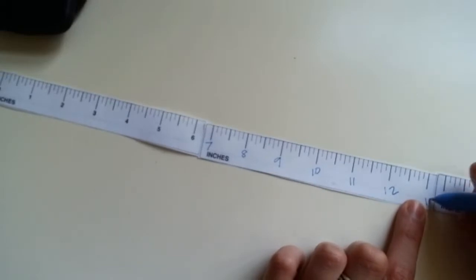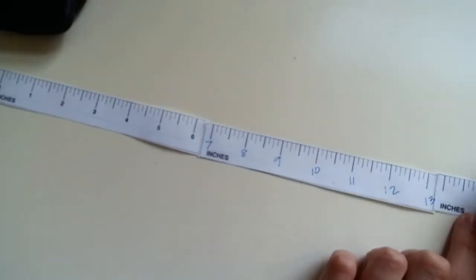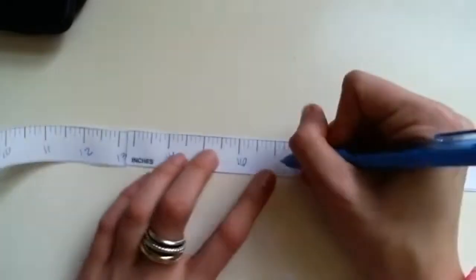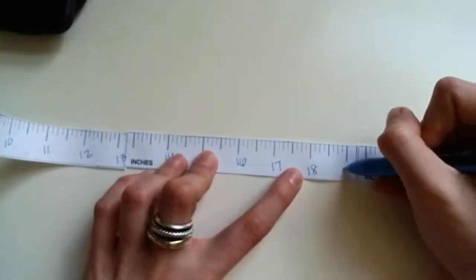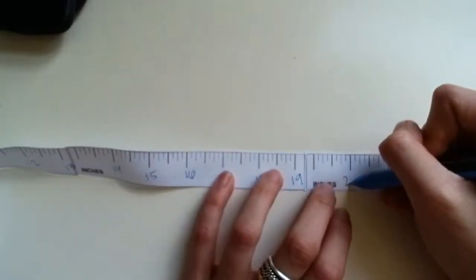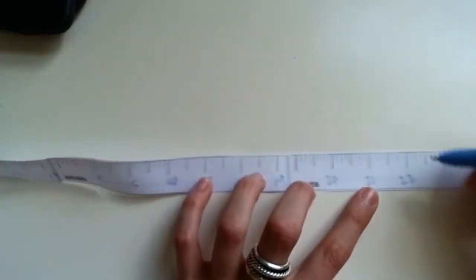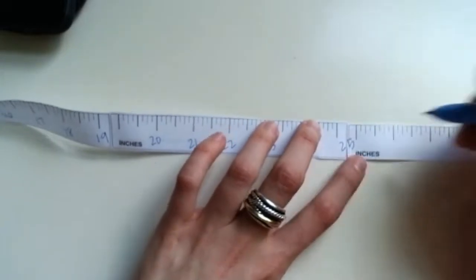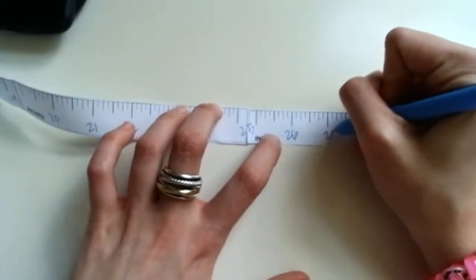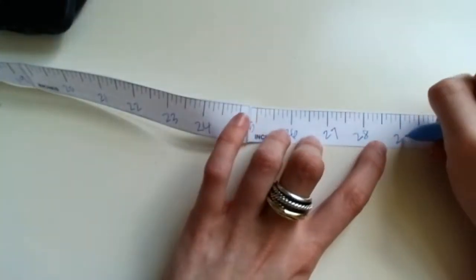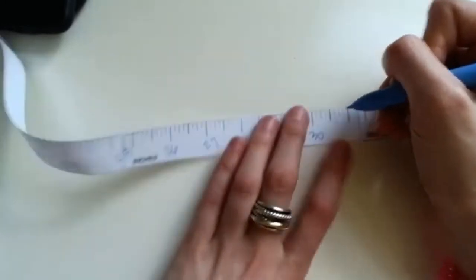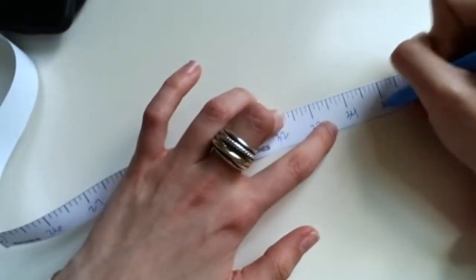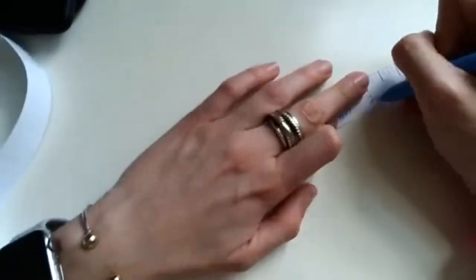Then we have 13, 14, 15, 16, 17, 18, 19, 20, 21, 22, 23, 24, 25, 26, 27, 28, 29, 30, 31, 32, 33, 34, 35, 36.